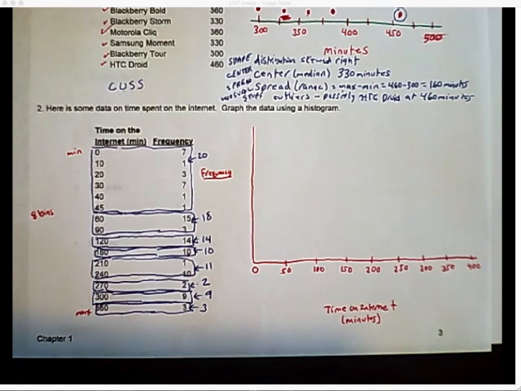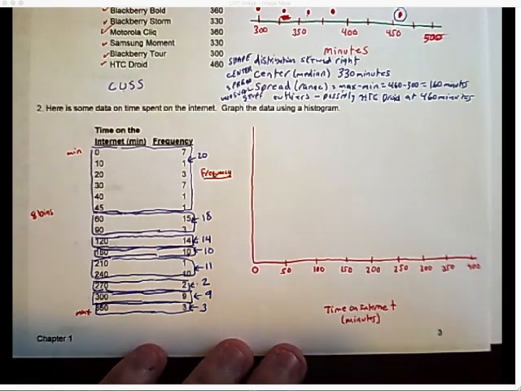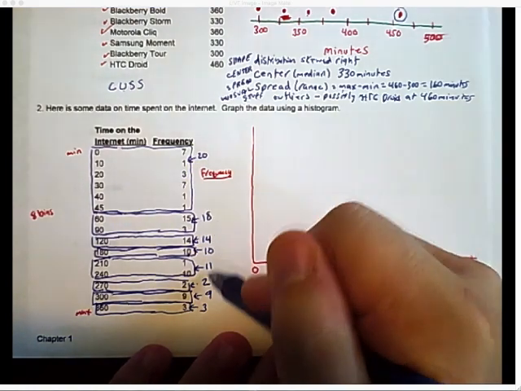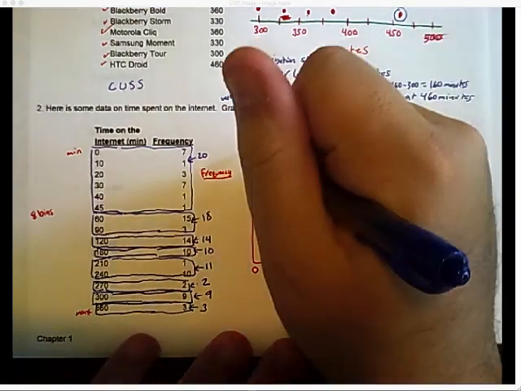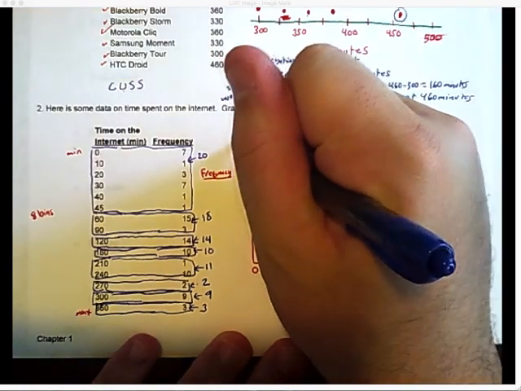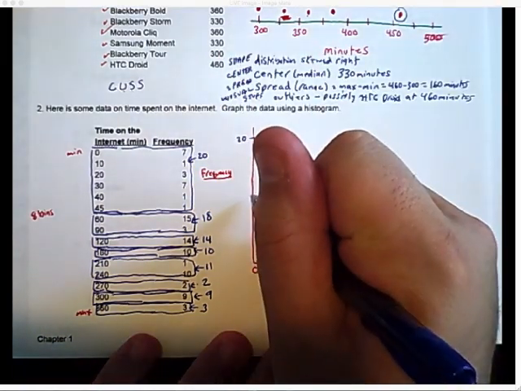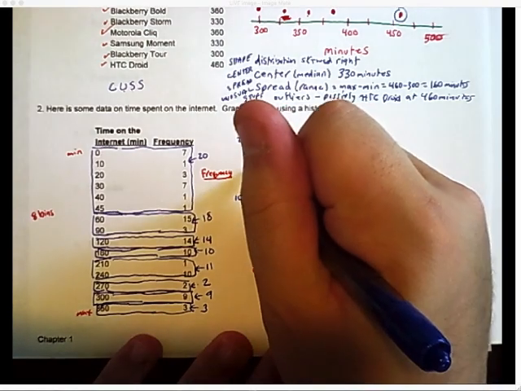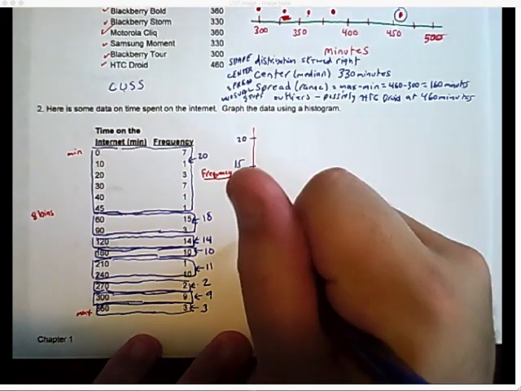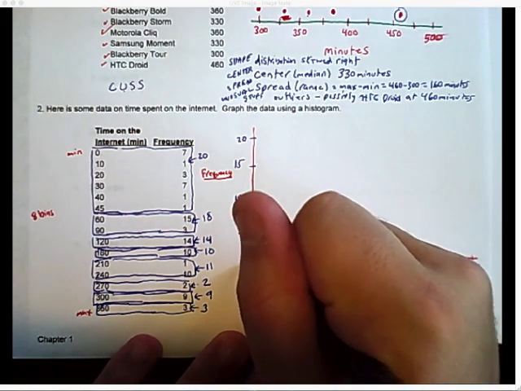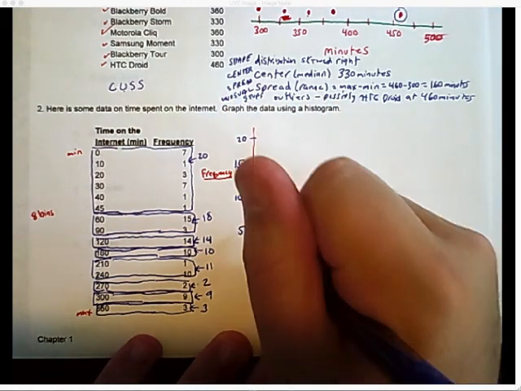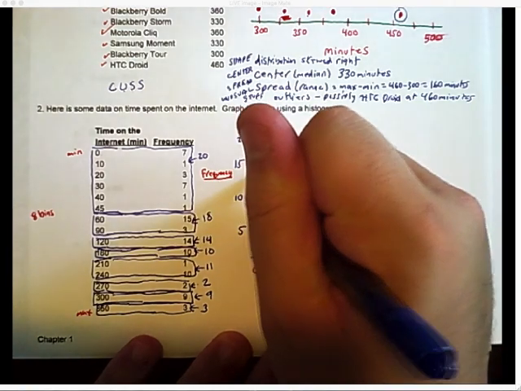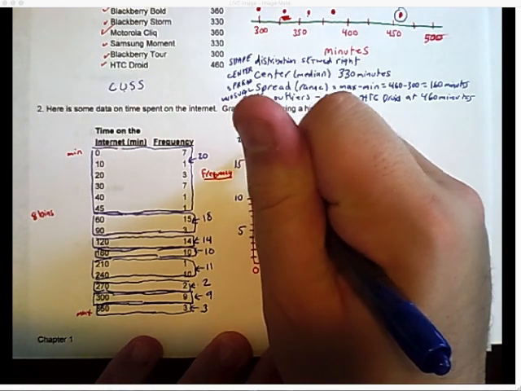As I try to make tick marks up here on frequency, the biggest of all these numbers is 20. So I need to make this go up to at least 20. If I make that 20, maybe that's 10, that would be 15.